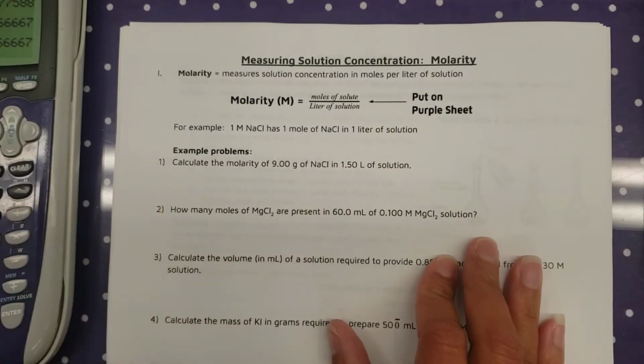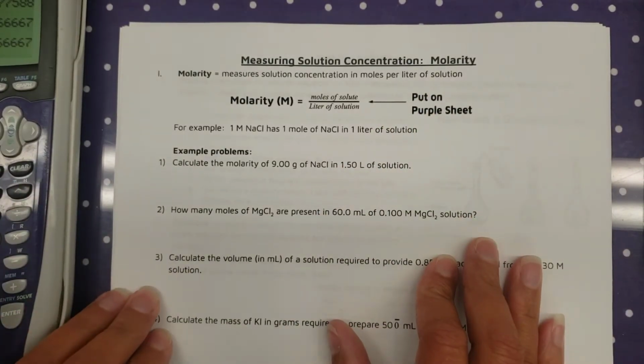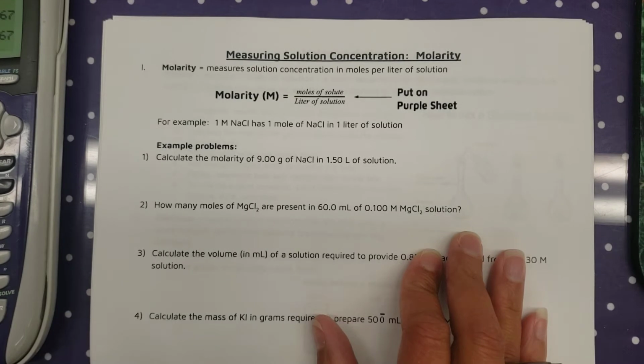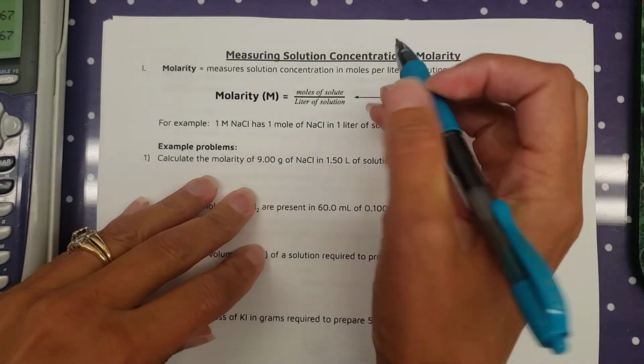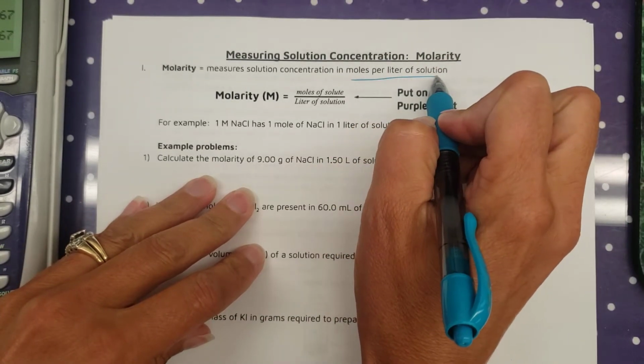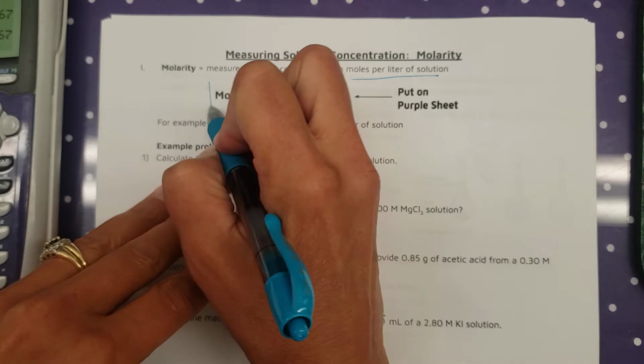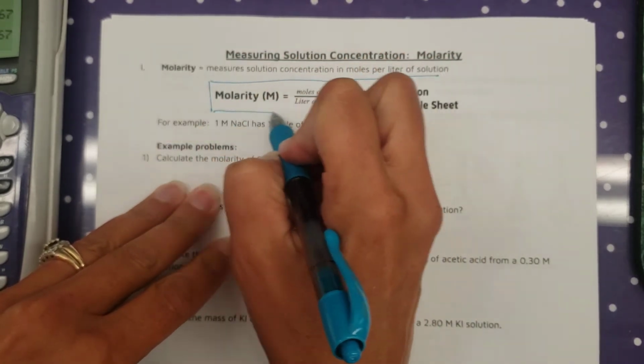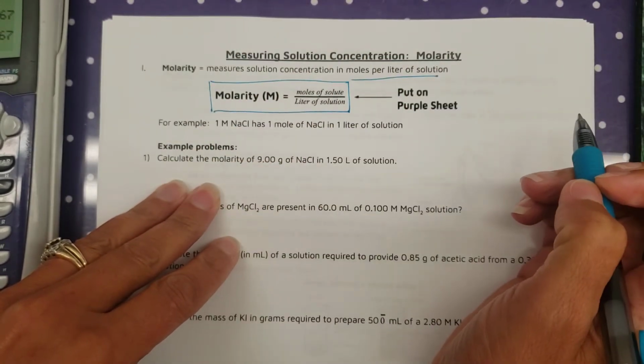Okay, here is our second lesson on measuring solution concentration. The way we measure solution concentration is by the unit molarity. Molarity is in moles per liter of solution. So here is a formula you can use. Put this on your purple sheet.